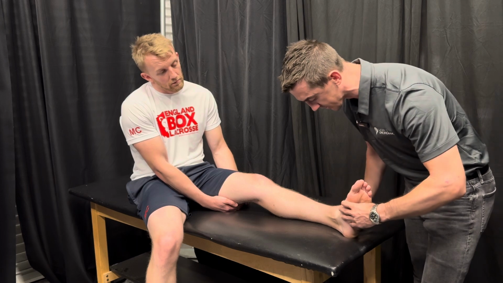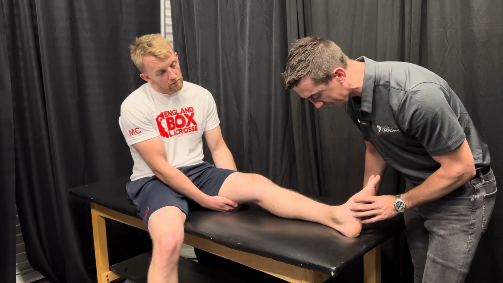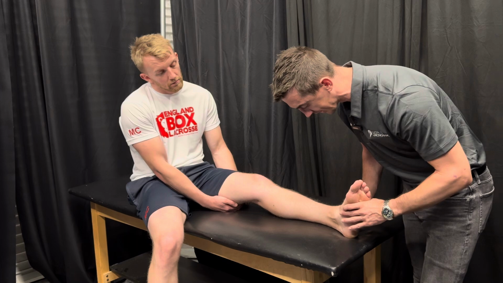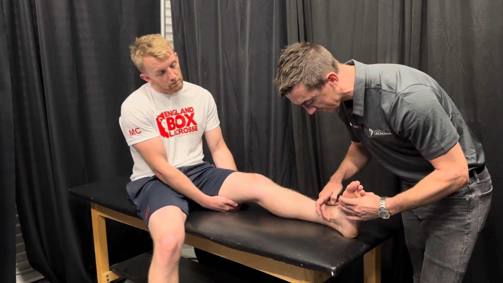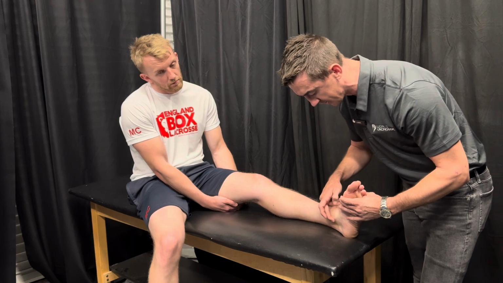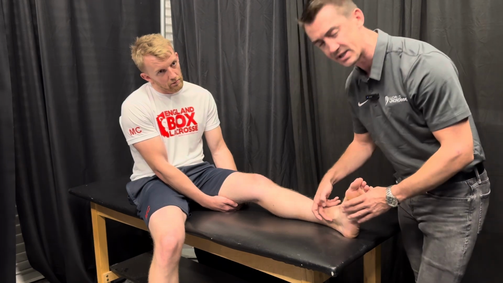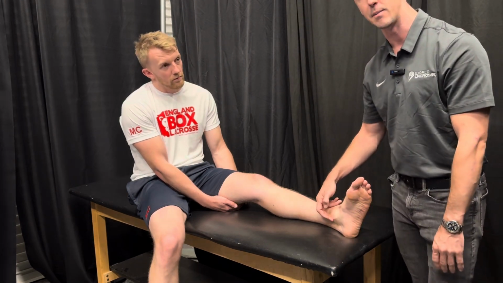Go ahead and relax your ankle, good. We'll come into some eversion and then again contract, go ahead into inversion. And again, you have the tibialis posterior tendon going towards the posterior aspect of the medial malleolus.